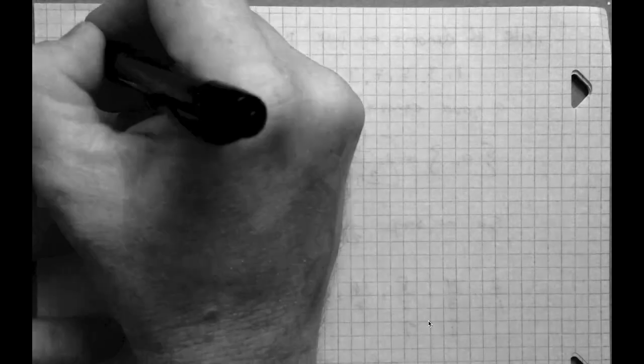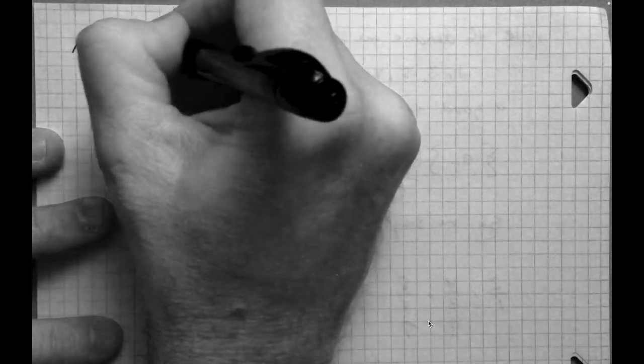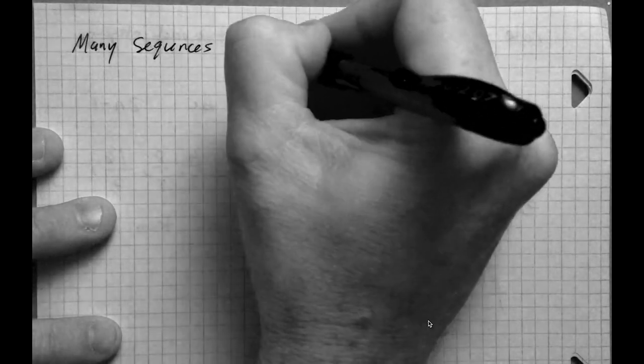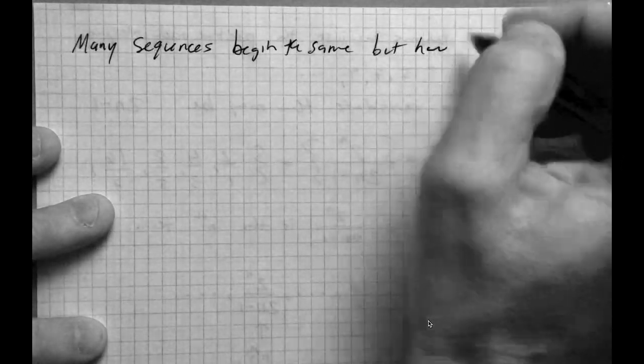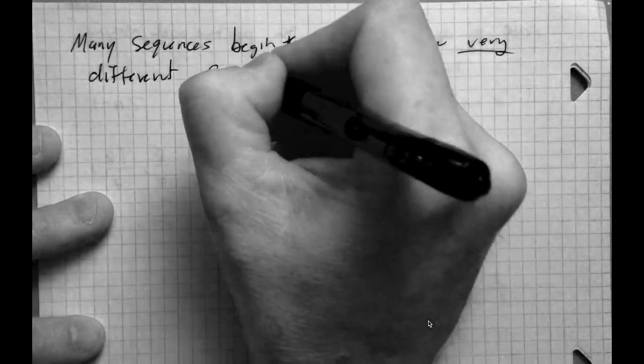And one of the key things to notice about this is that many sequences begin the same, but have very different end behavior.